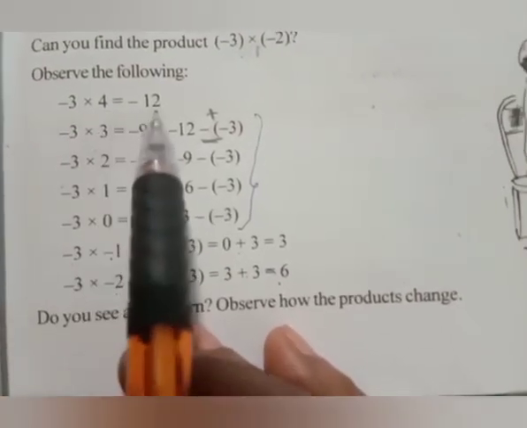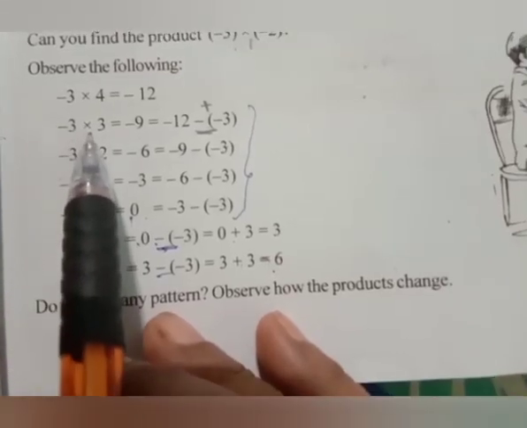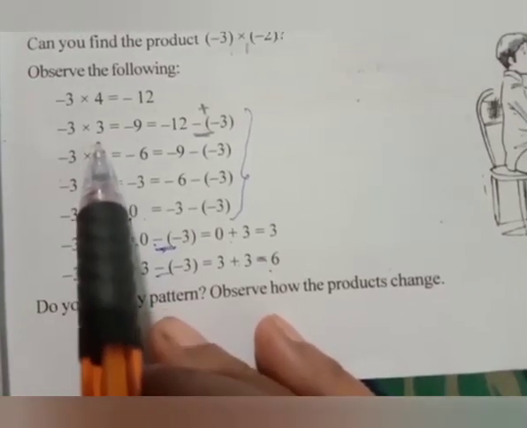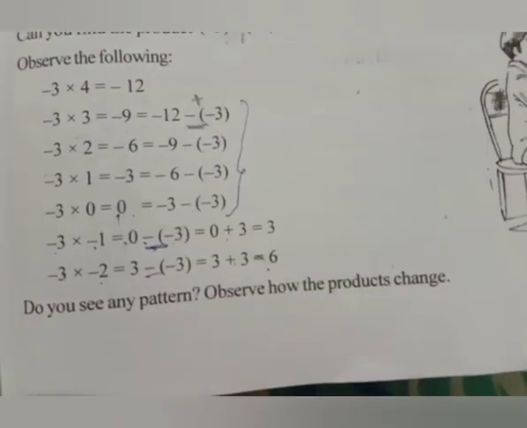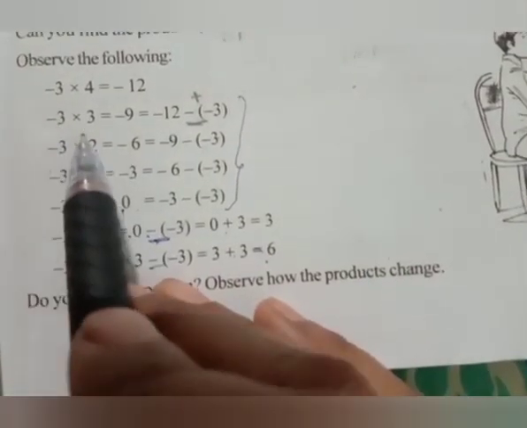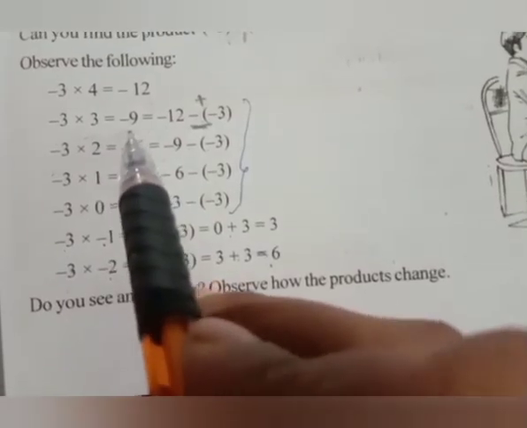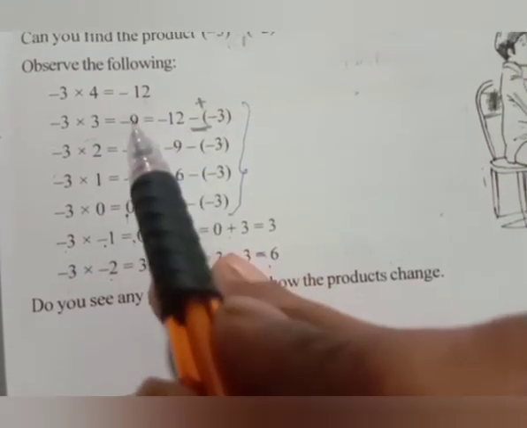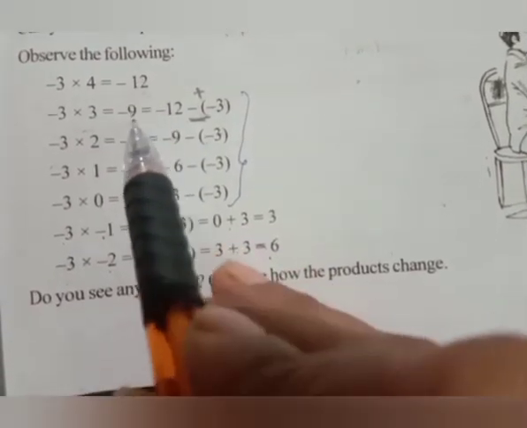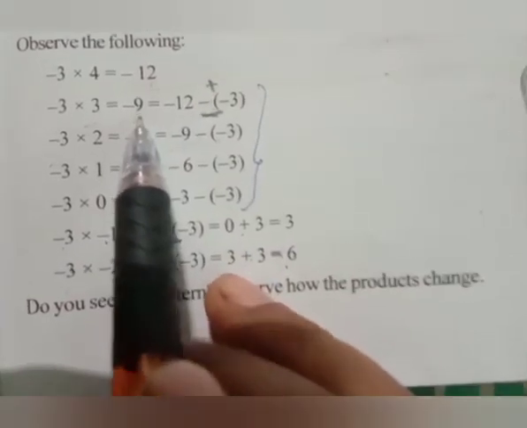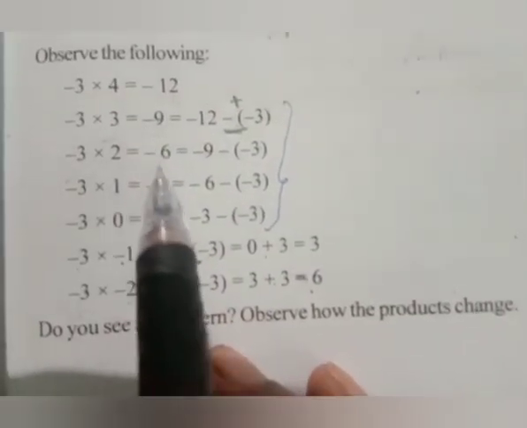Now moving on, minus 3 into 4 is minus 12. Minus 3 into 3 is minus 9. You can see minus 3 continuing, and here 4, 3, 2, 1, 0, minus 1, minus 2 is the number line pattern. Subtracting minus 3 from minus 12, we got minus 9.